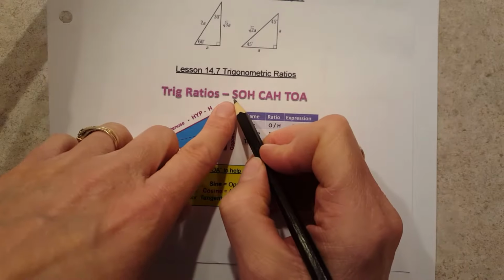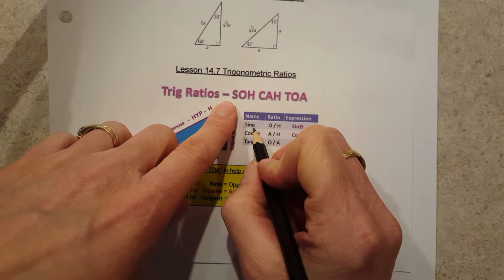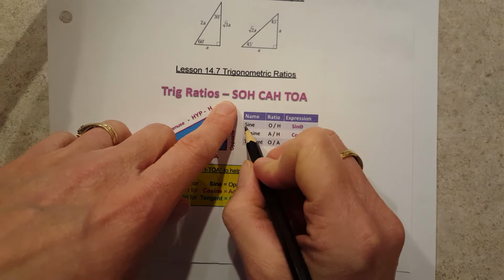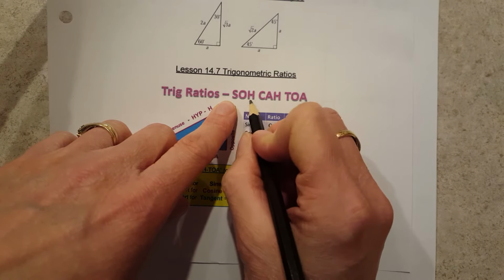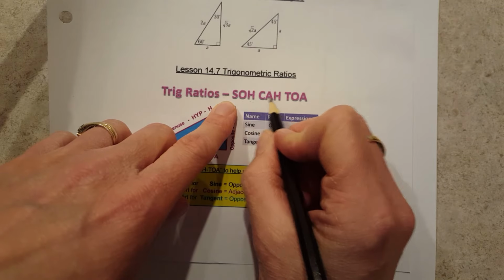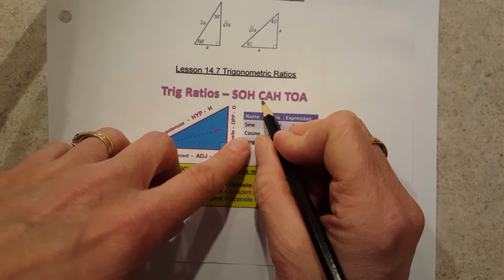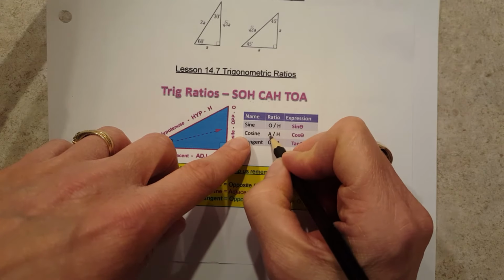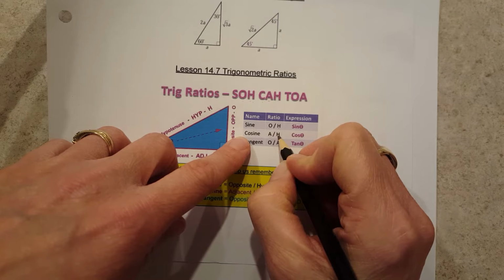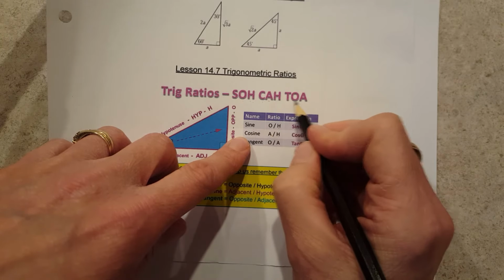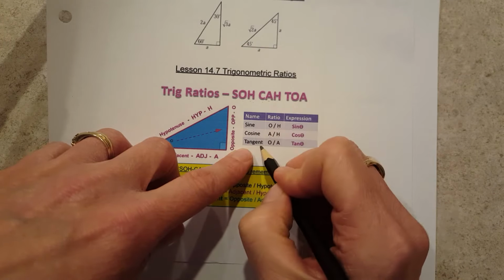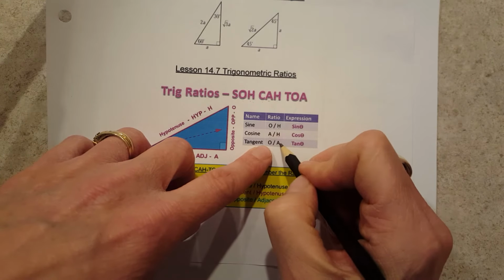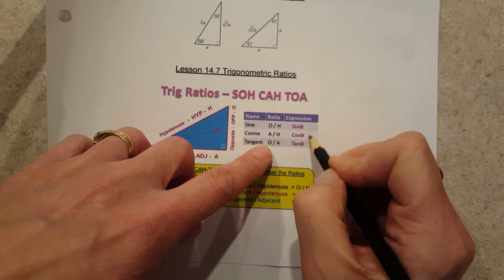What does that mean? S stands for sine. The ratio is opposite over hypotenuse. So you get SOH. CAH is cosine. And you can guess what A and H are. The ratio is adjacent over hypotenuse. CAH. TOA, tangent, which is opposite over adjacent, is your ratio. Okay, these are different ways to write it out.